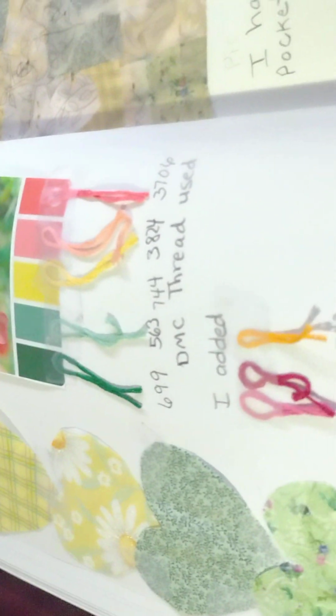So now I've got all my threads wrote down. I have all the numbers wrote down, so there's no forgetting or no losing track.